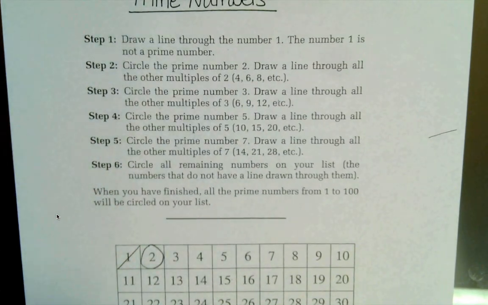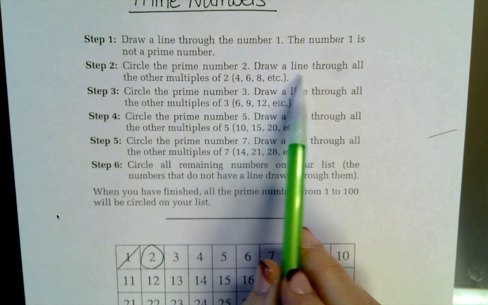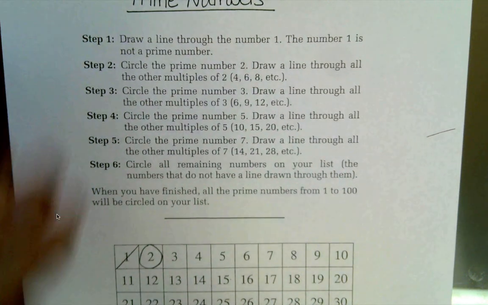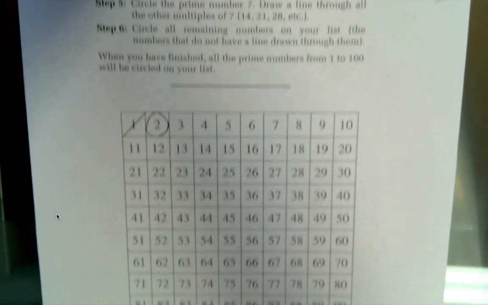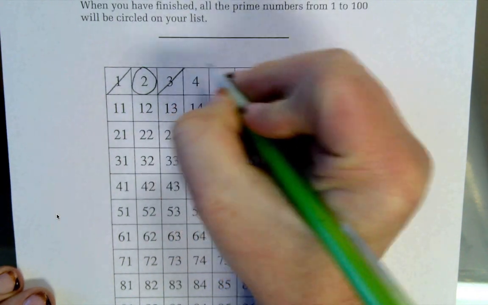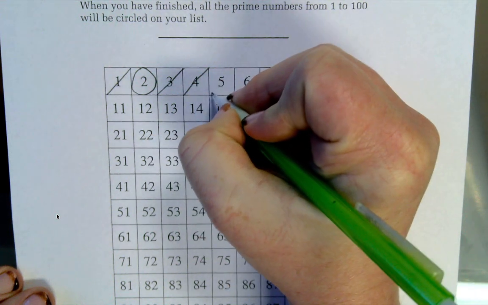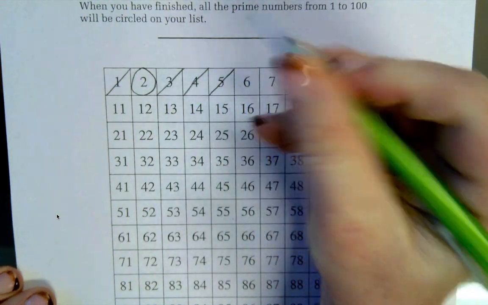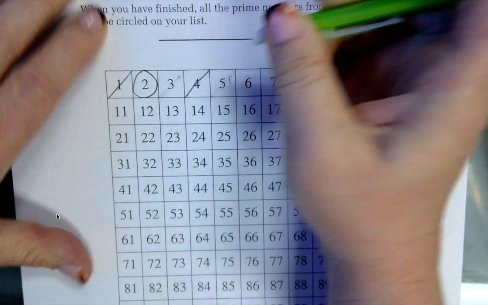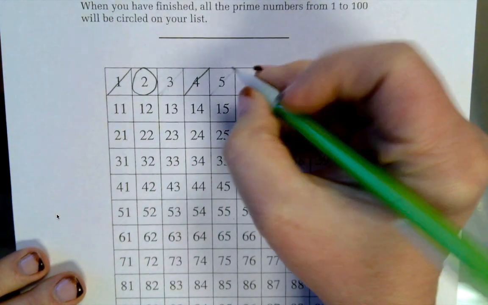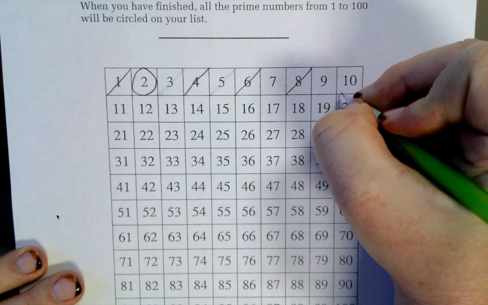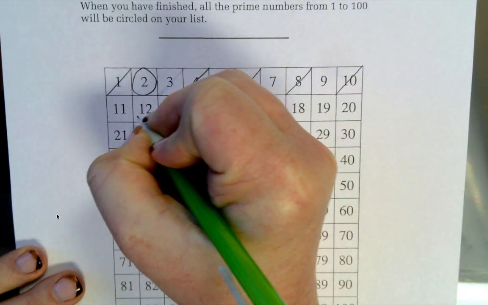However, in addition to this step 2, we're going to draw a line through all the other multiples of 2. Basically every single even number, we're going to draw a line. Not an X, not a star, not a heart. Oh my goodness, guys, look what I just did. Even numbers. All the even numbers. These are all multiples of 2. Okay.